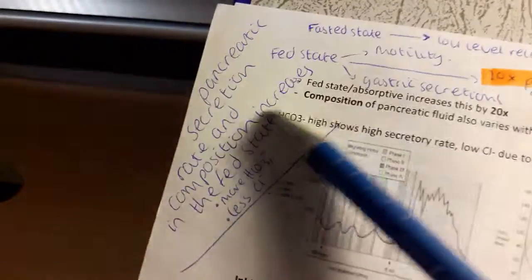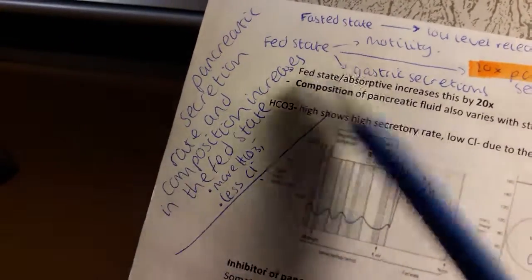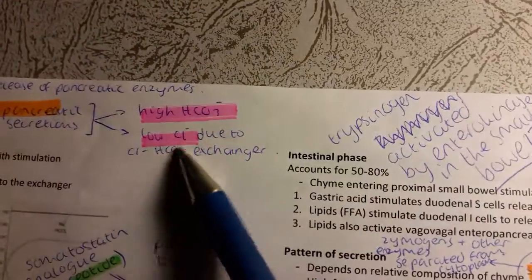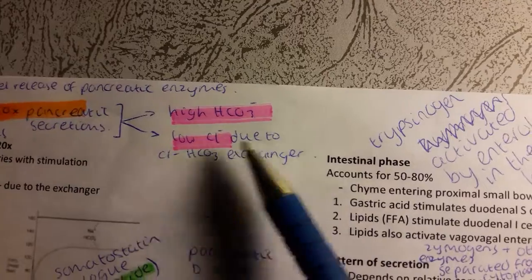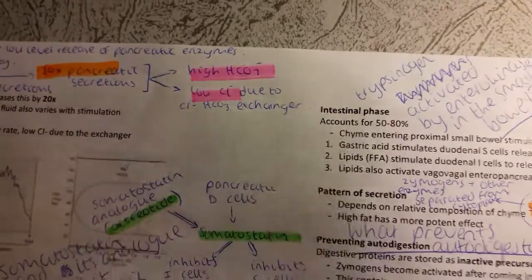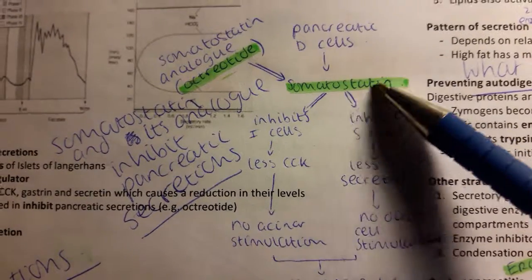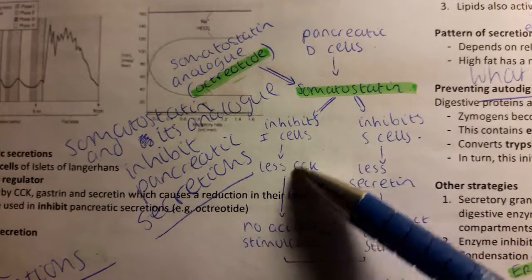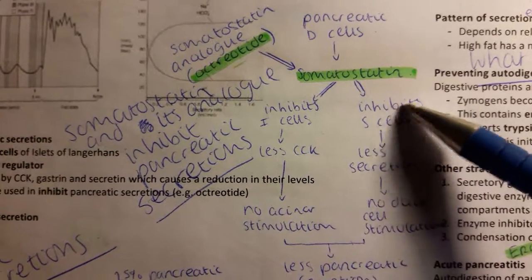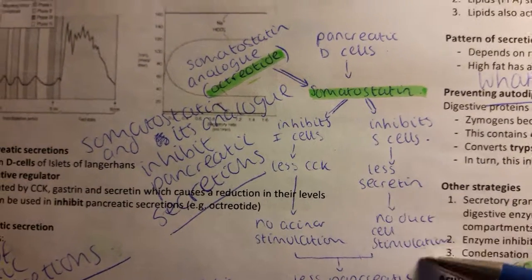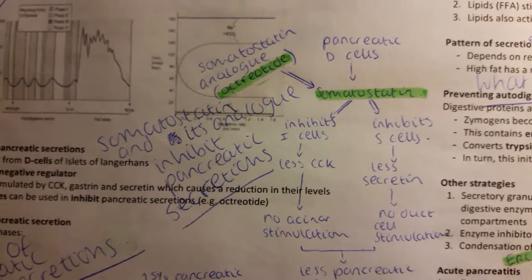In the fed state, the rate of the pancreatic secretions as well as the composition changes. In the fed state, you have high bicarbonate and low chloride due to the chloride bicarbonate exchanger. The thing that inhibits the pancreatic secretions is somatostatin. The way it does that is through I cells, less CCK, so there's no acinar stimulation, as well as inhibiting S cells, so there's less secretin, no duct cell stimulation, so there are less pancreatic secretions as a result of somatostatin.